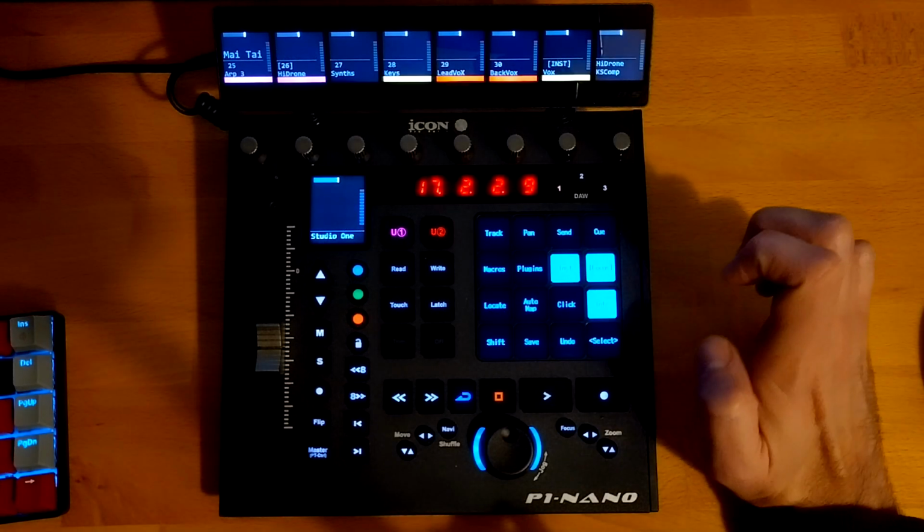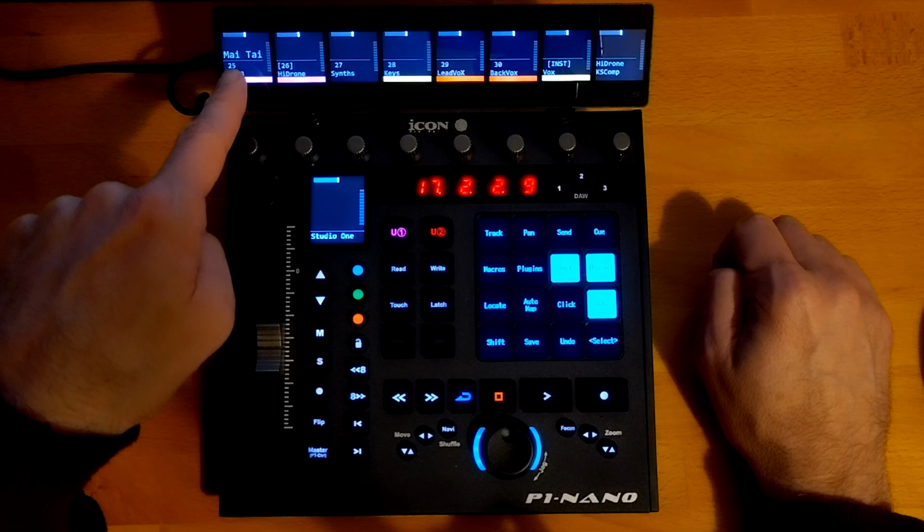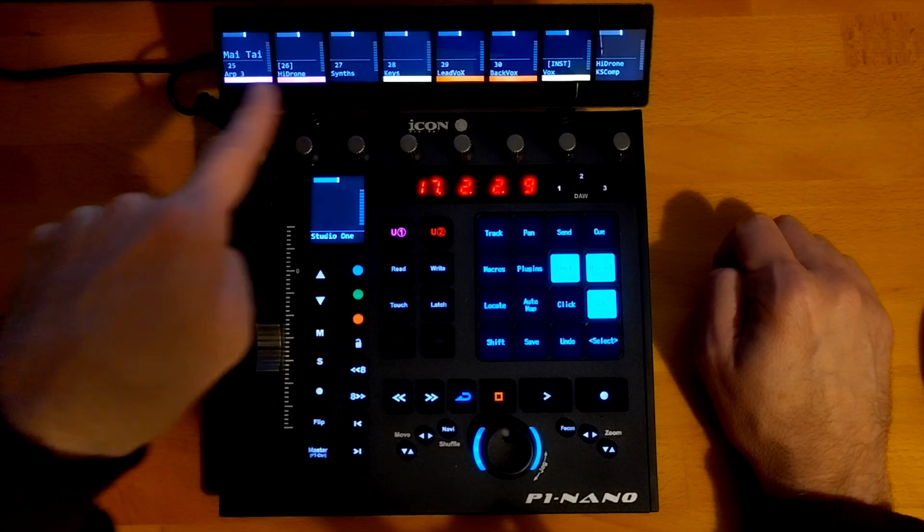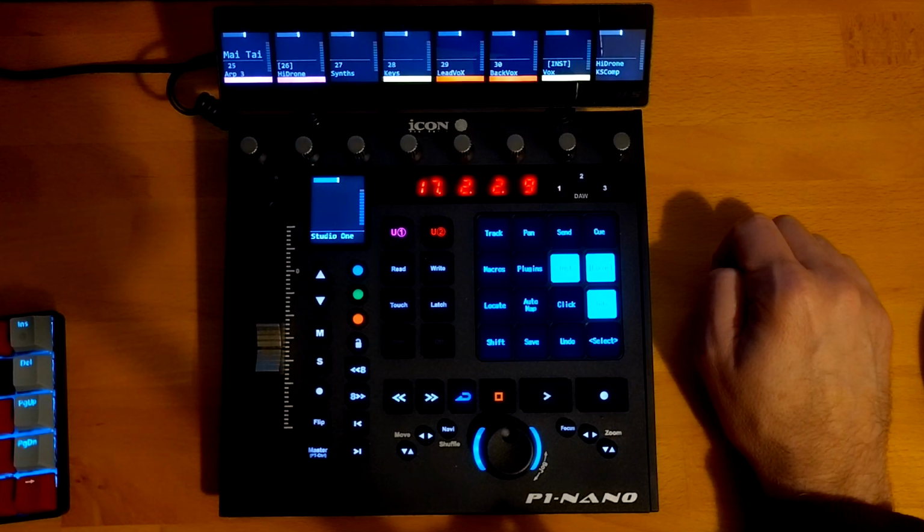There is a focus mode for the instrument track. It's a little redundant because there's only ever going to be one instrument. You can't have more than one instrument loaded, but it's there for completeness.